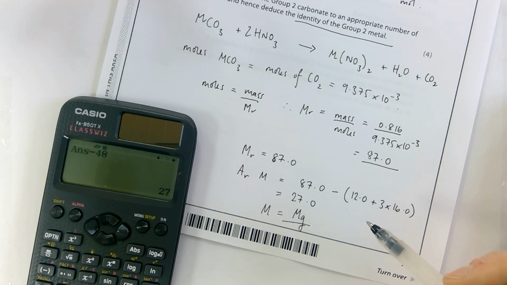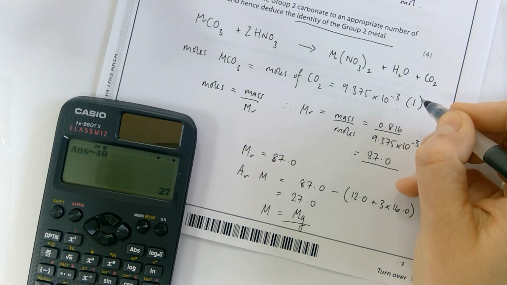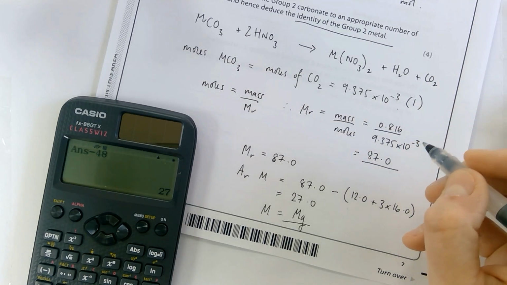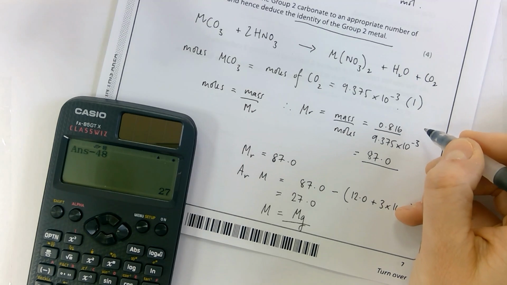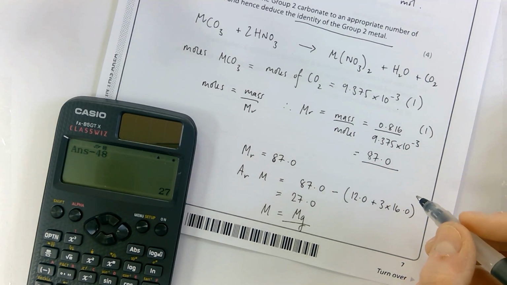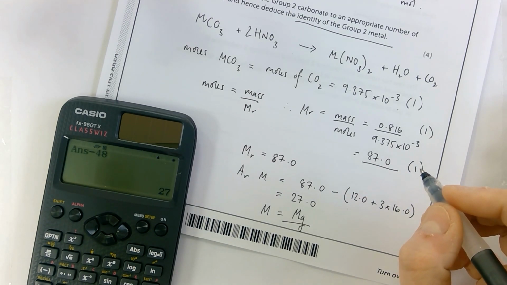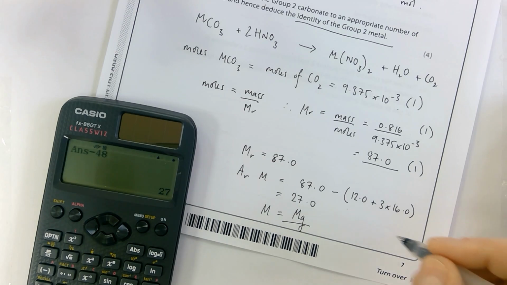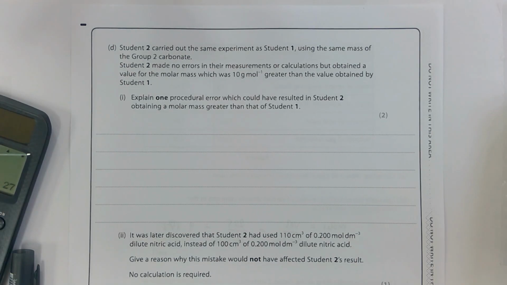So let's just go through the marks and work out what you get marks for in that question. So firstly, your moles of MCO3 there. Your method for calculating the molar mass of MCO3, so that's this stage here. Then your molar mass final answer to 1, 2 or 3 SF, so that's their identification of group 2 metal by the name or the formula, which is what we've done here, and so we've got our final answer.